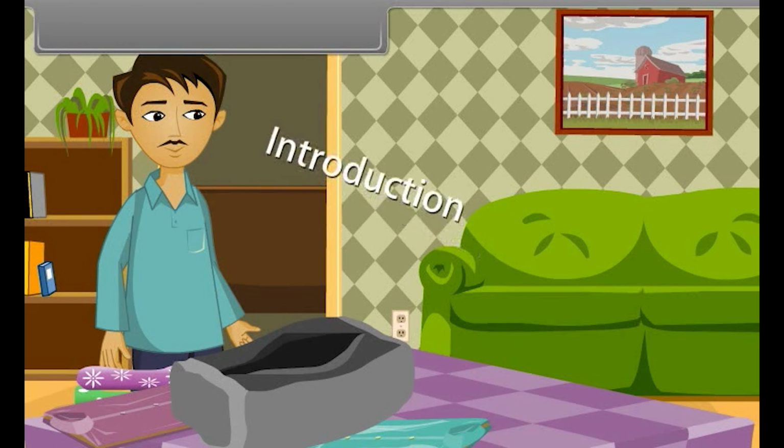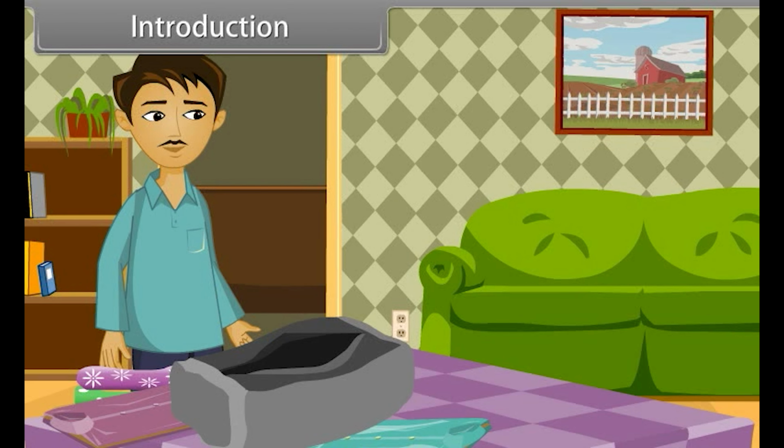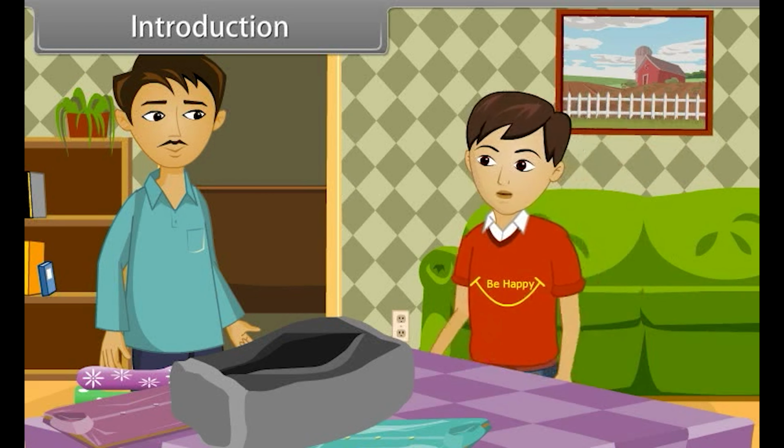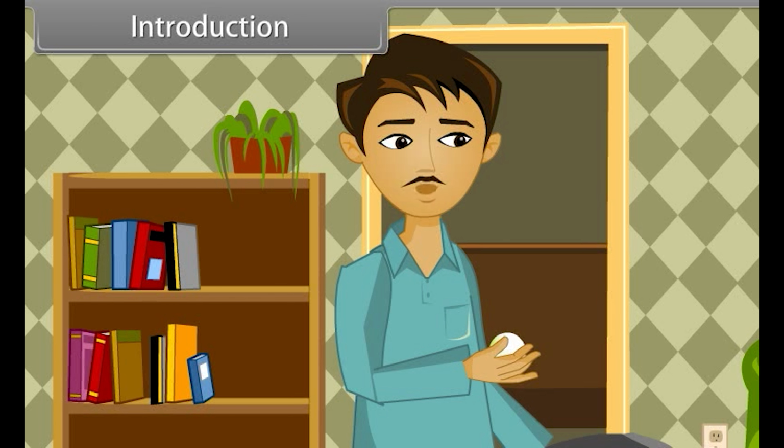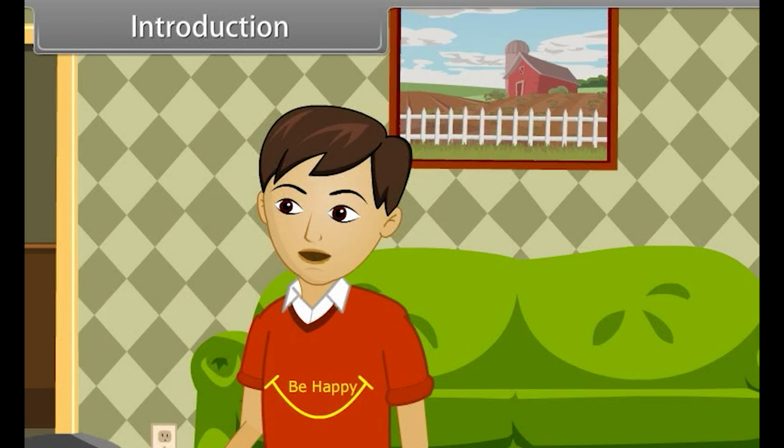Come on, son, hurry up. We need to pack many more things. Yeah, I'm coming. Please pack my 3 red and 2 white balls. Okay, give them to me. No, white one this side and red one in the middle. Come on, are you trying to arrange them in different orders? Yeah, I was doing it, but I don't know how.